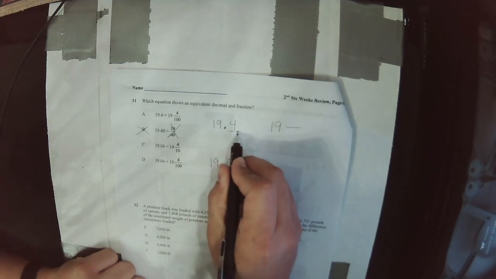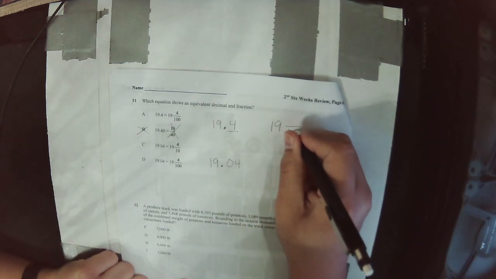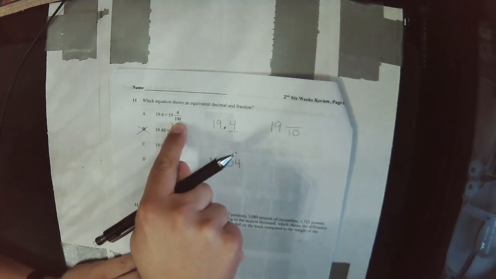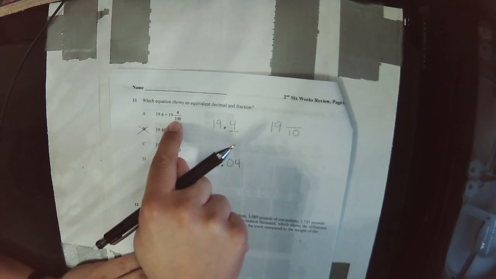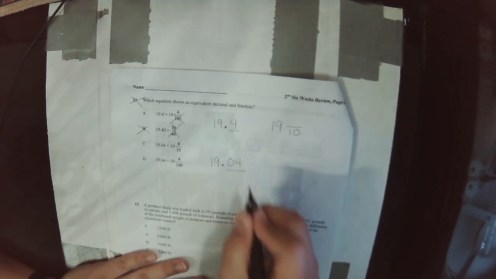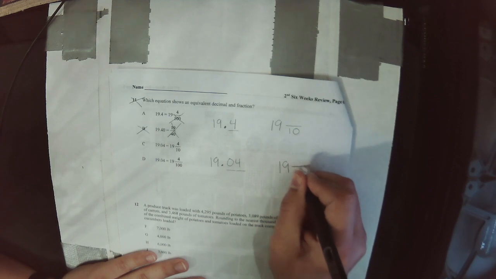There's only one place value after my decimal, which means my denominator should be 10. But you're right, their denominator was 100. So A is wrong. If there's only one place value after the decimal, the denominator is 10. If there's two, like there is for 19.04, then my denominator would be 100, like you just said. So very good, Violet. I'm glad you noticed that.